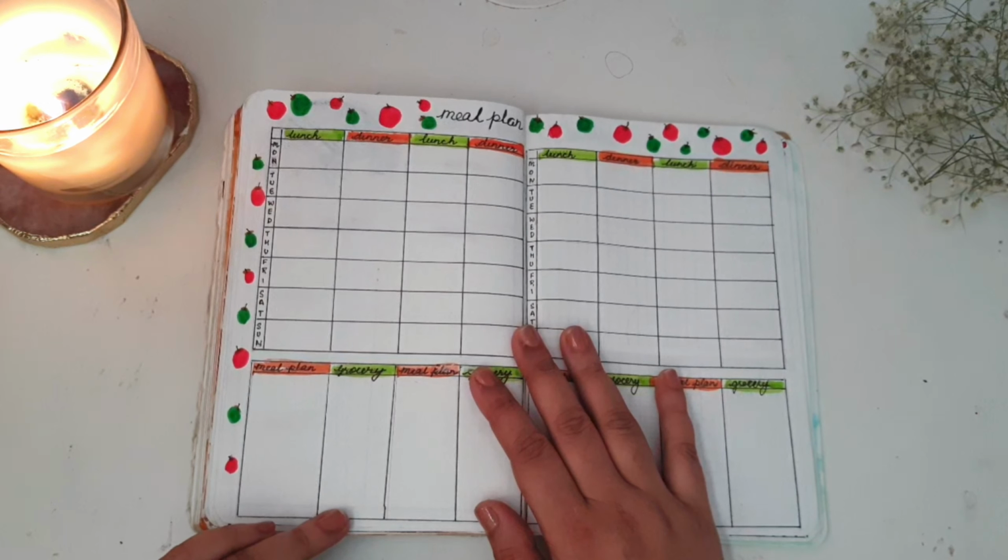And my meal plan is based on the ingredients that I already have in my pantry plus what I have to order. If you want to know a little bit more about it, leave me a comment. I will definitely make an entire video on this.